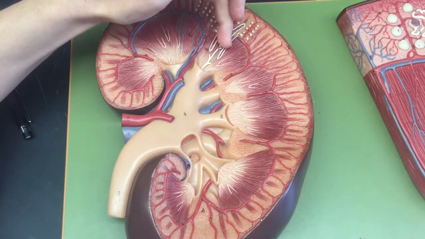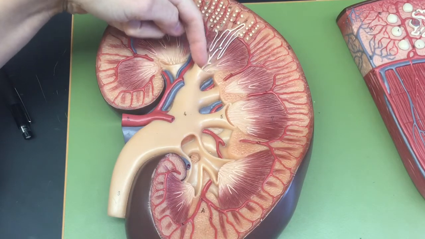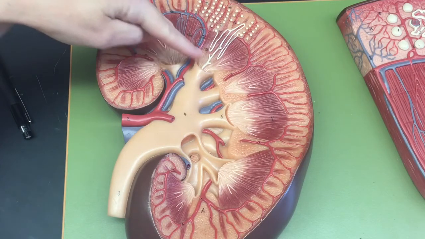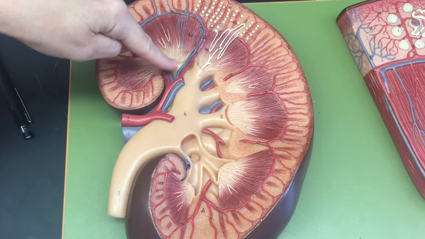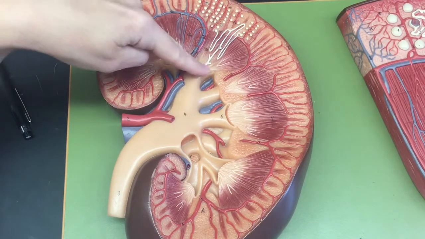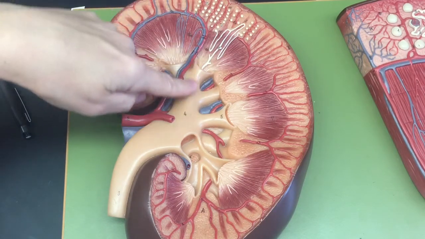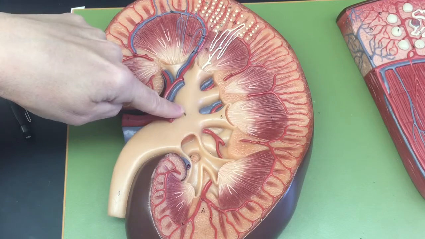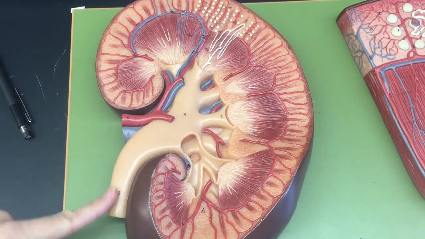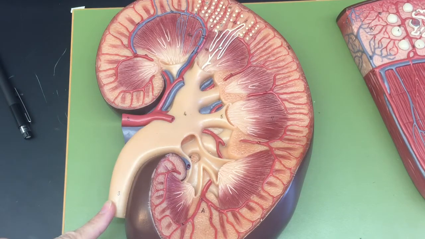The urine then, once it drains down the renal pyramids, is going to enter into a cup-like structure that leads into a tube. This is a calyx. We have little ones called minor calyxes that then combine together to form a major calyx. So the renal calyxes are going to collect the urine from the renal pyramids, bring it down into the renal pelvis. From here, the urine is going to move down into this tube called the ureter, which is going to take it all the way down to the bladder.